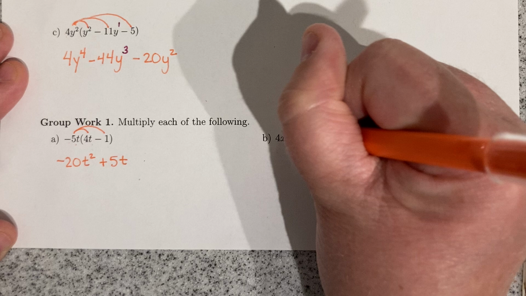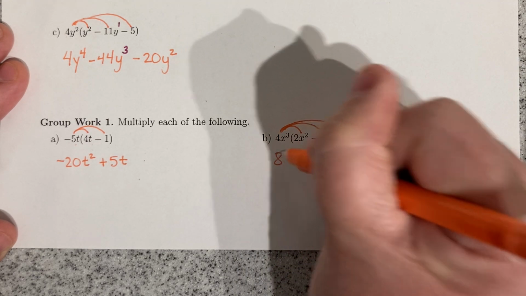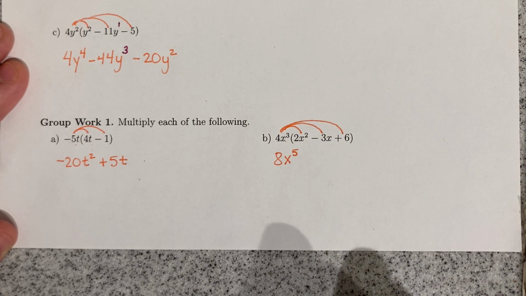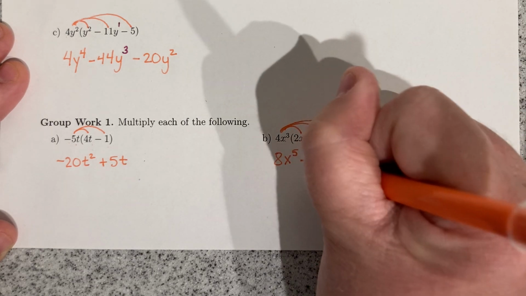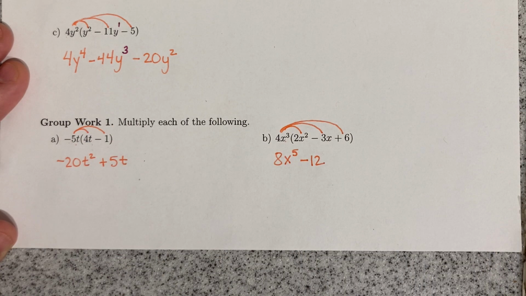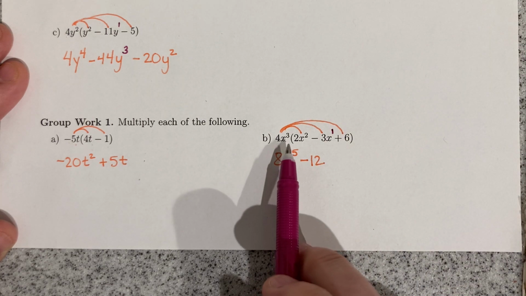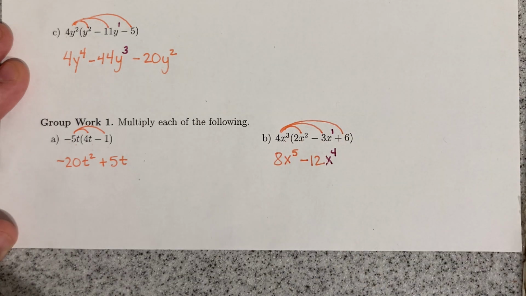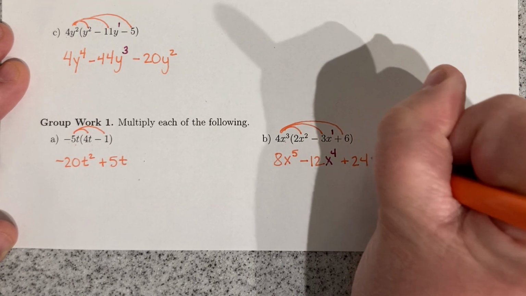Part B, we have 3 different multiplications. 4 times 2 is 8. X cubed times x squared. If we add those exponents, it makes x to the 5th. 4 times -3 is -12. There's another one where it might help to put a little 1 on the exponent to remind ourselves that x cubed times x makes x to the 4th, because we add those exponents still. And then plus 24x cubed.